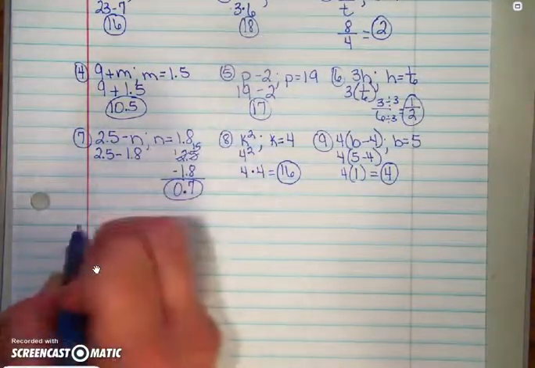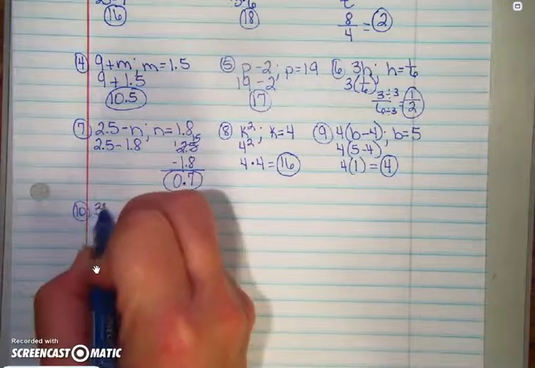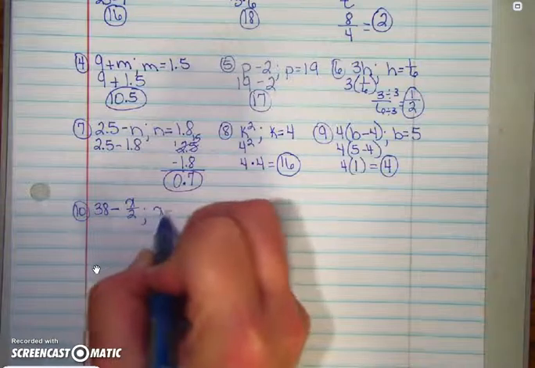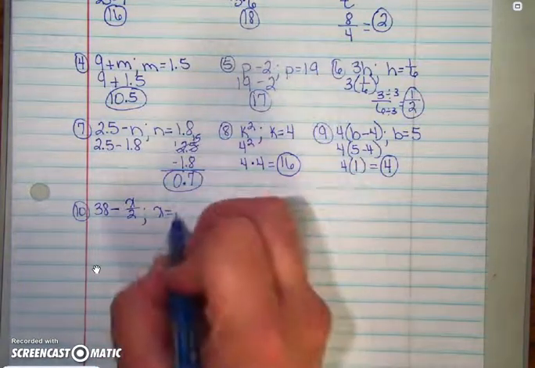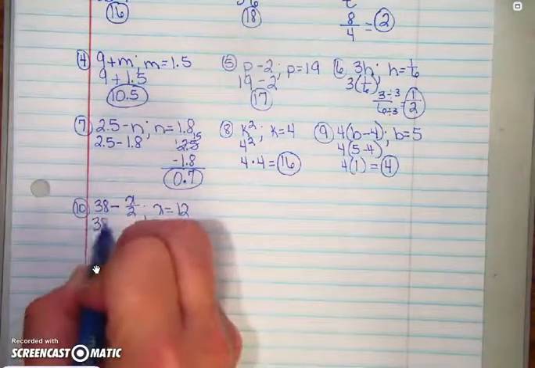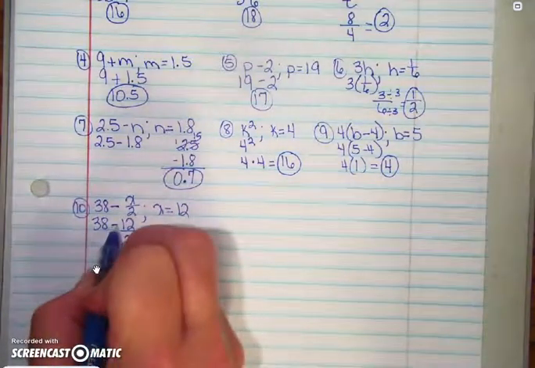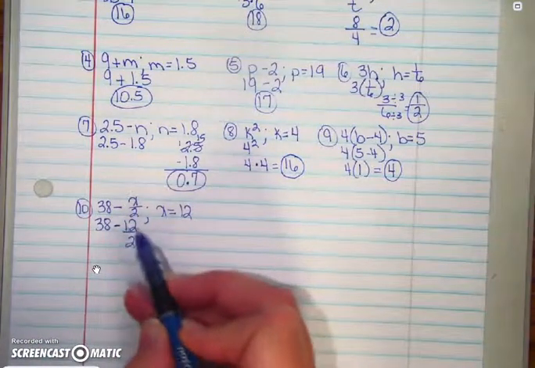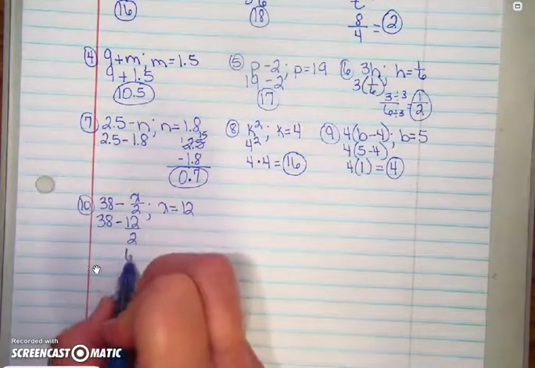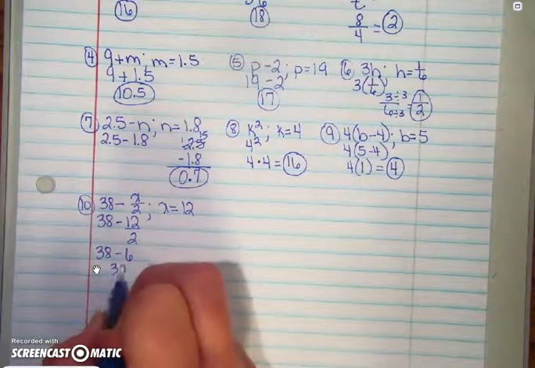Problem number 10. 38 minus x over 2 when x equals 12. We're going to substitute in 38 minus 12 over 2. And we can go ahead and convert this. This means 12 divided by 2. So 12 divided by 2 is 6. So we have 38 minus 6, and our answer is 32.